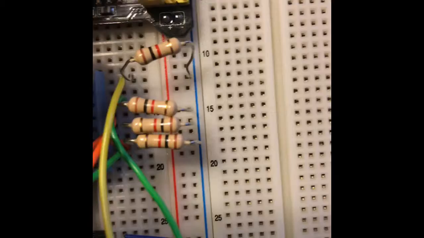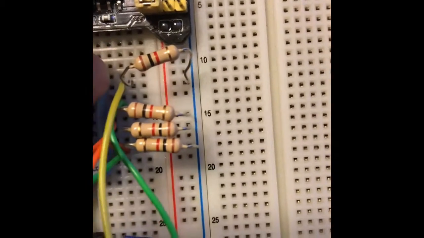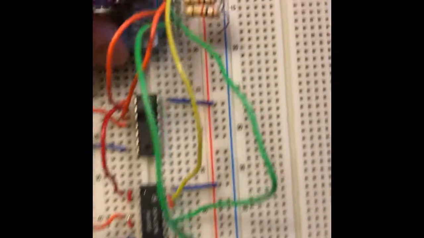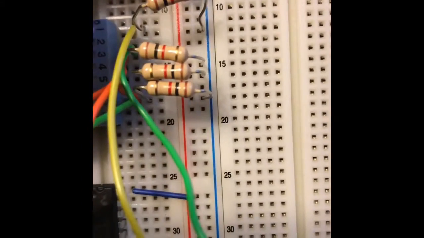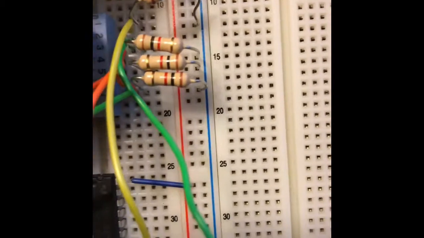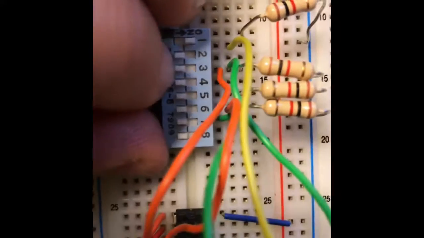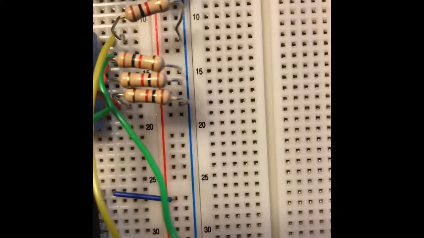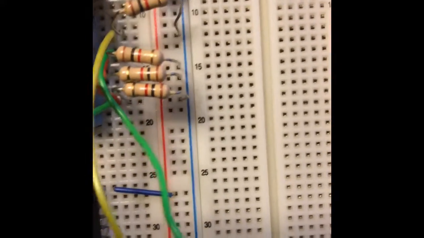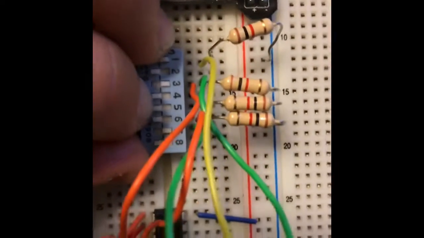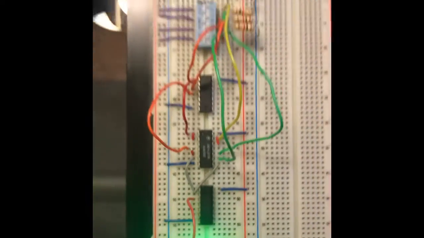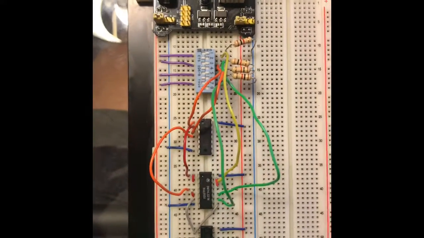Next we have A and C on, which is essentially the same thing. Next we have A, B, and D on, and that's on. And then we have A, B, D, and C, which, since it's not plugged in, is essentially the same thing there. And that's an overview of my circuit.